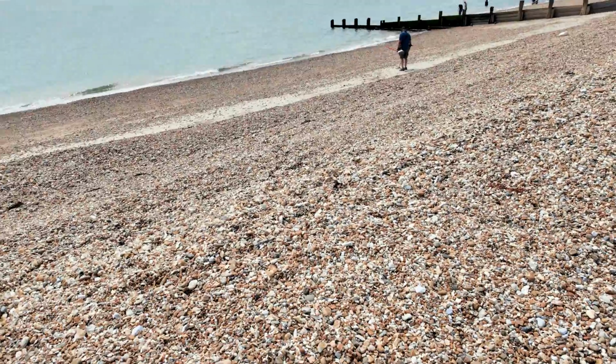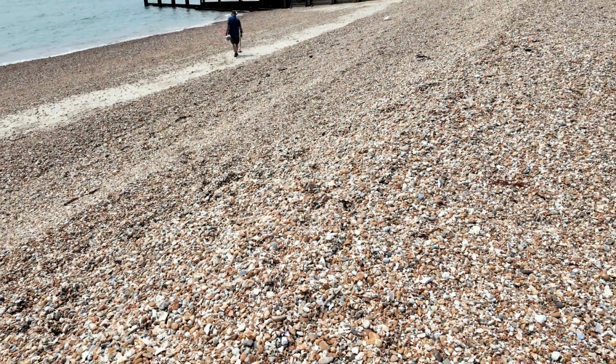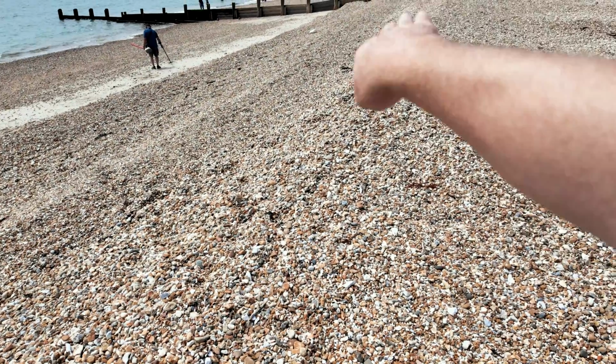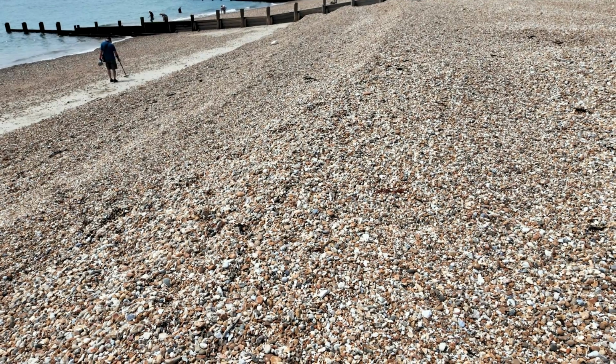I get that. So what about the rest of the beach? And you can see what we're working with here. As you can see, there's Bob down there detecting. So what do you think to these undulations up and down, up and down? Are they worth searching? Well, I guess there's two ways you could look at it.